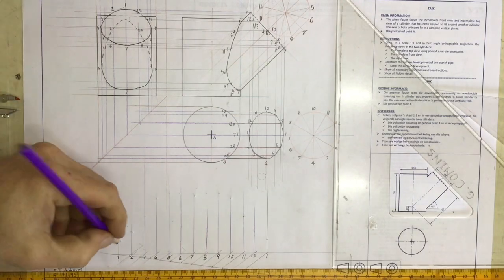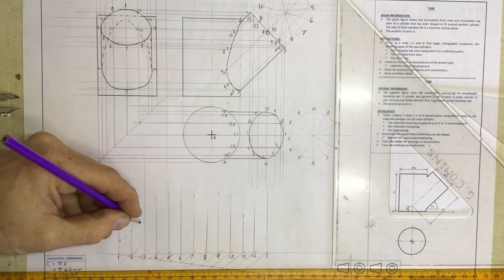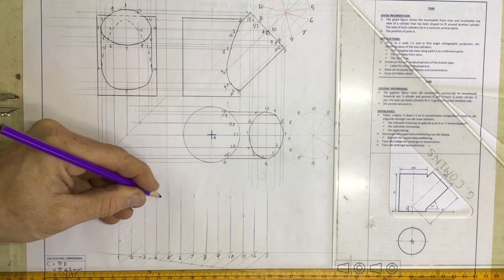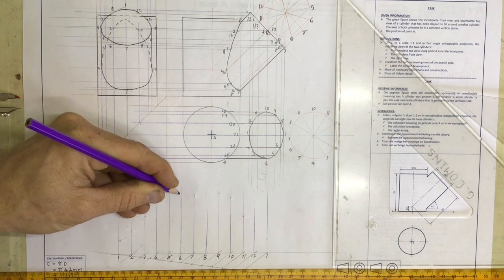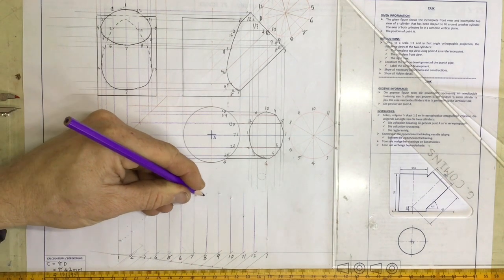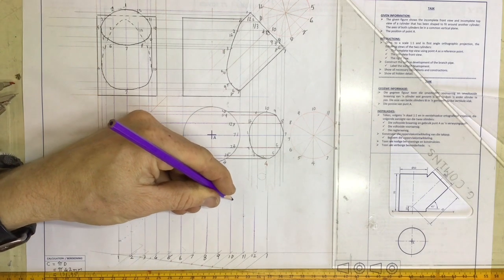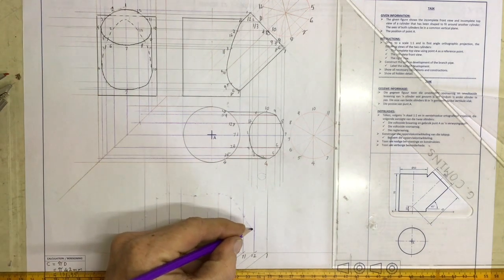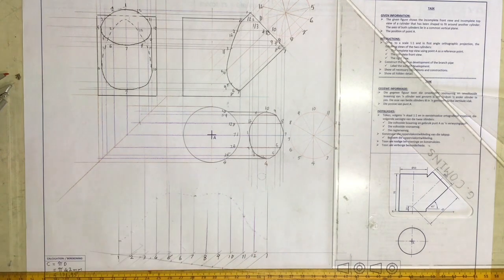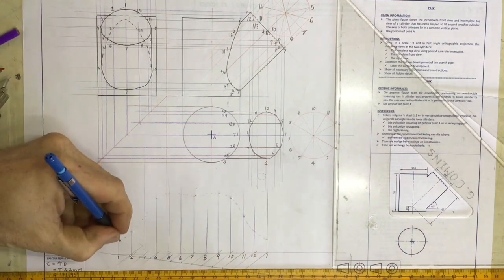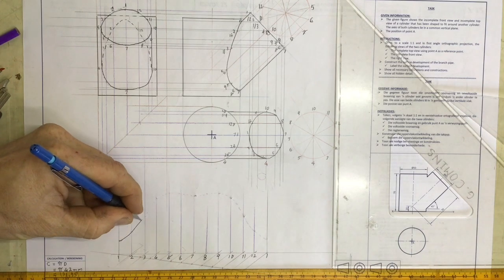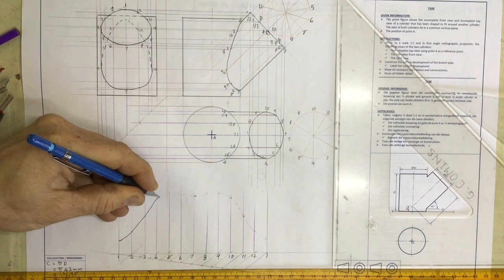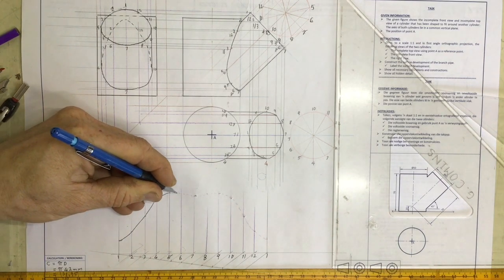And I can now just do little dots going in between those just to get the idea of where that curve is going. There it is. Once I've got that in place, I can now draw a nice dark line going between those points over there.